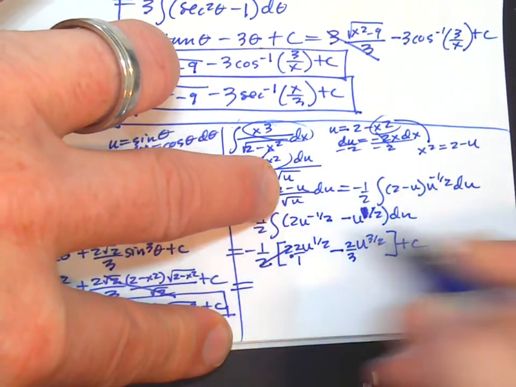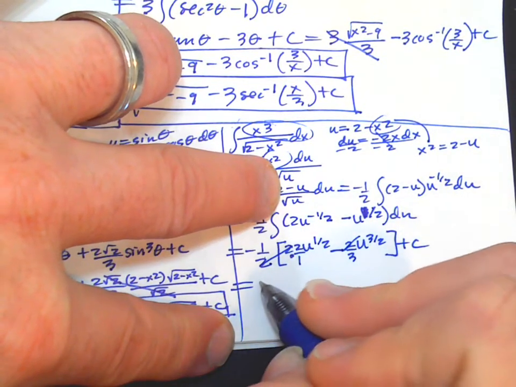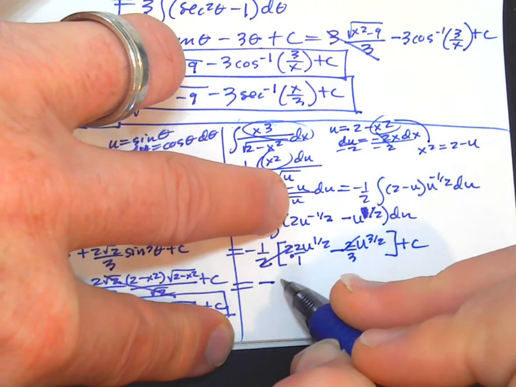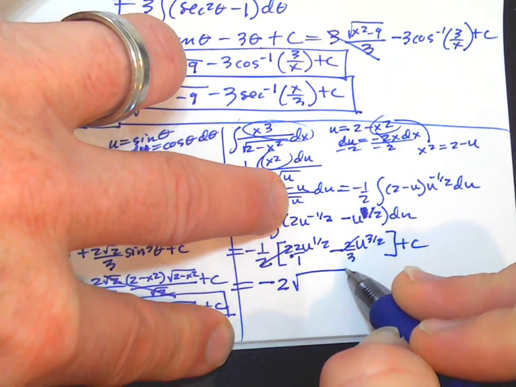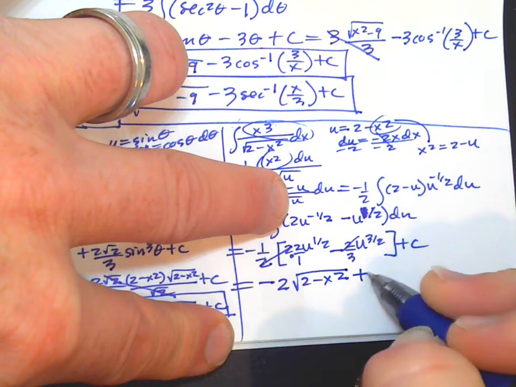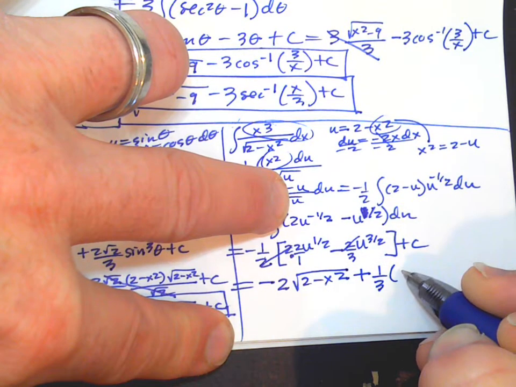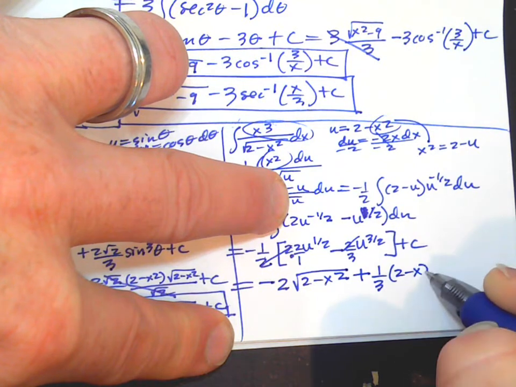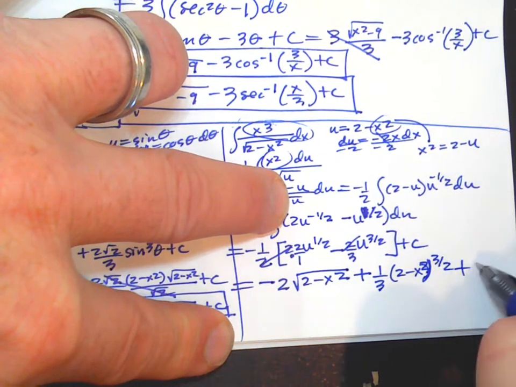One of these 2's cancel there, and that 2 cancels with that. And then we change it back to the original variable. So this is going to be negative 2 square root of 2 minus x squared, plus 1/3 (2 minus x squared) to the 3/2 plus c.